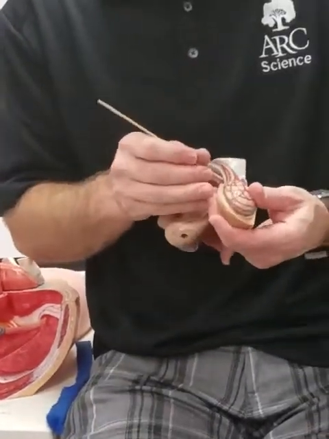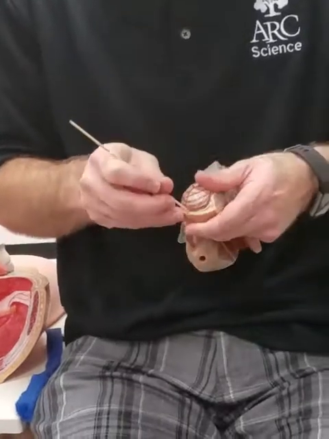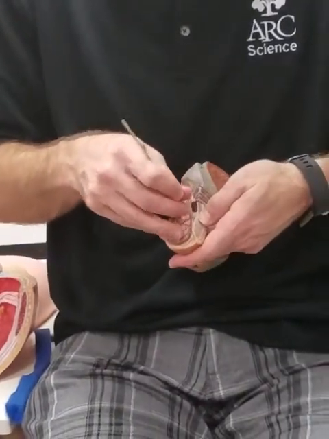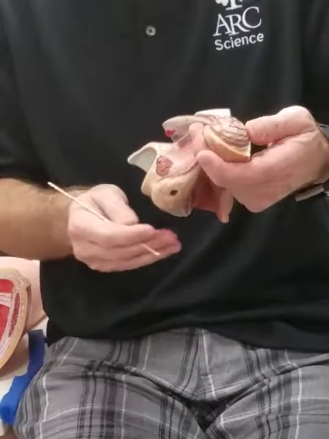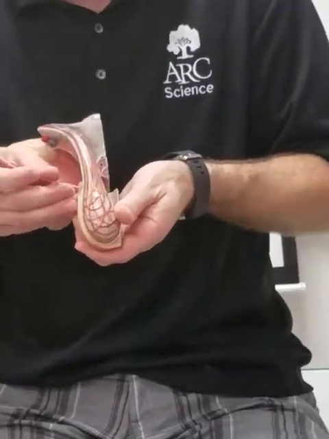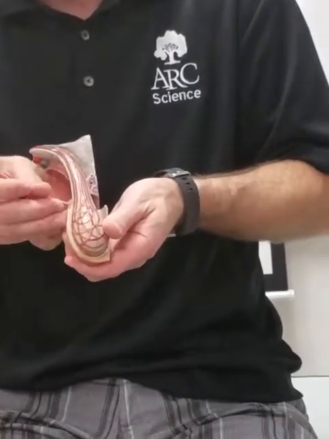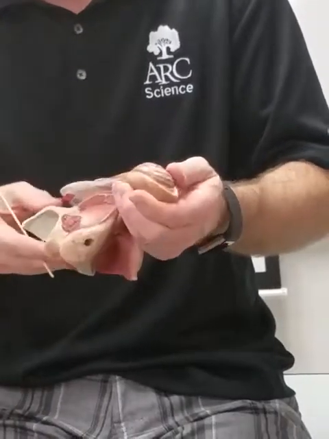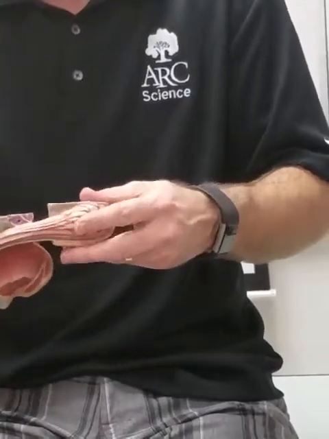There's a double layered membrane, serous membrane, around the testis down here. Tunica vaginalis. A layer of smooth muscle within the dermis of the skin. Dartos.